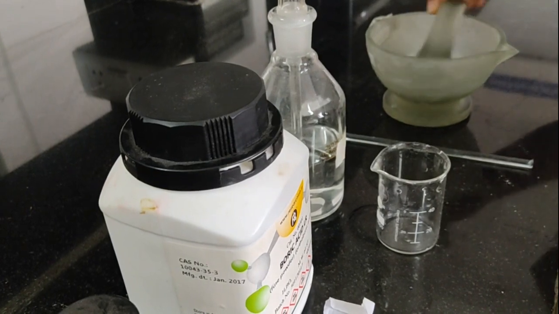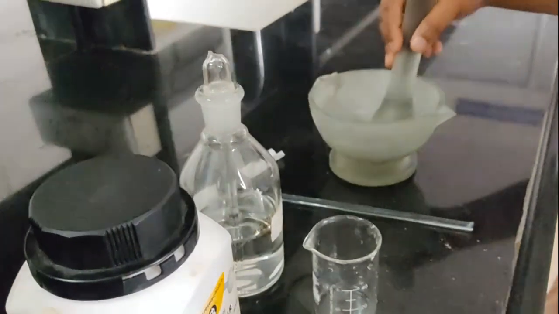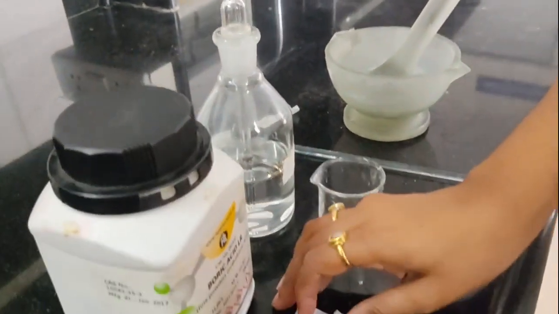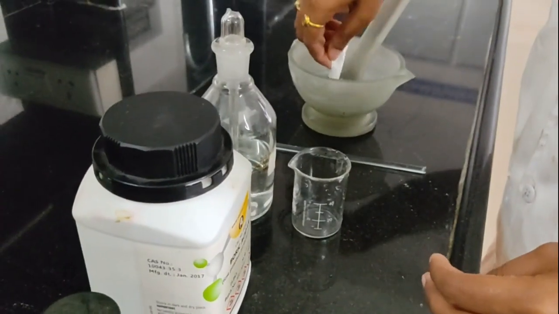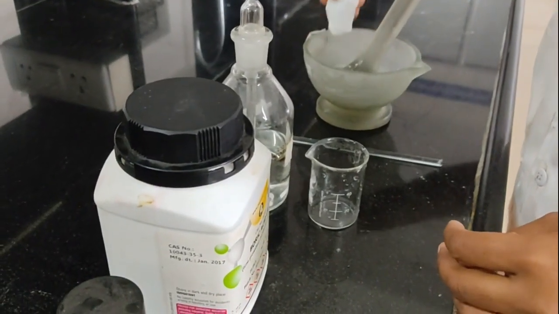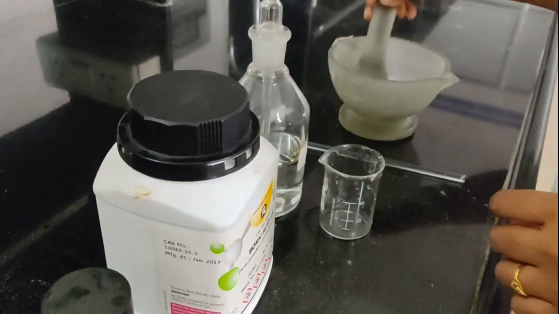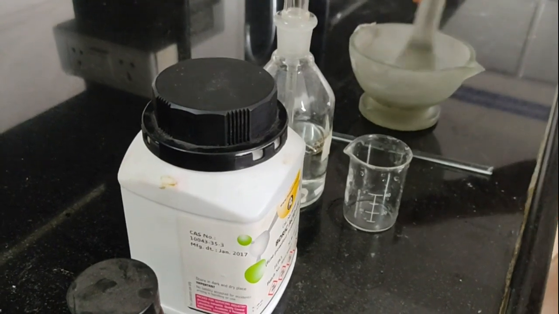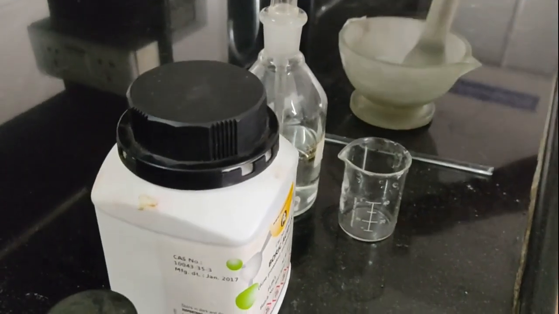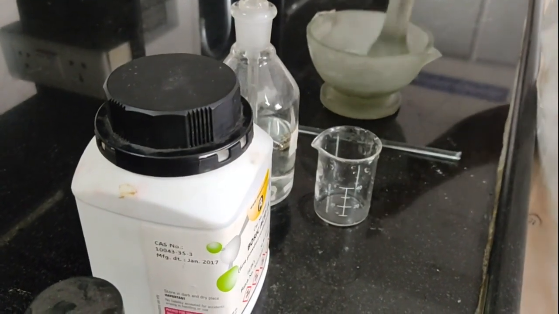After proper mixing of these iodine crystals into the alcohol, now I am going to add this boric acid into it. And after that it is again properly triturated till its complete mixing.